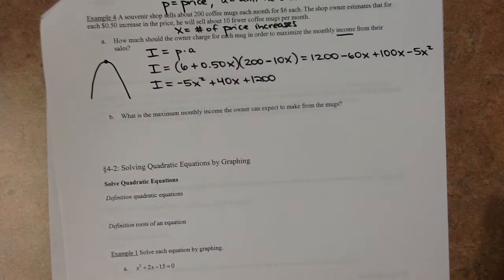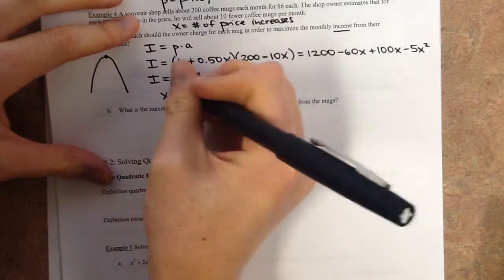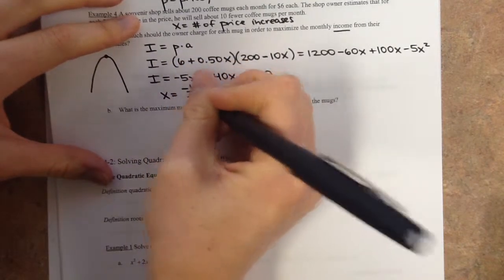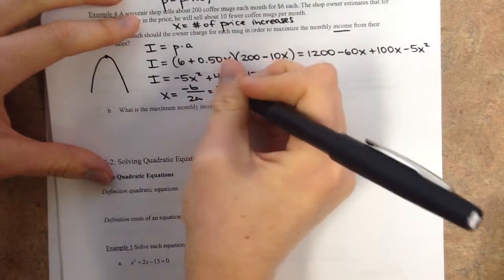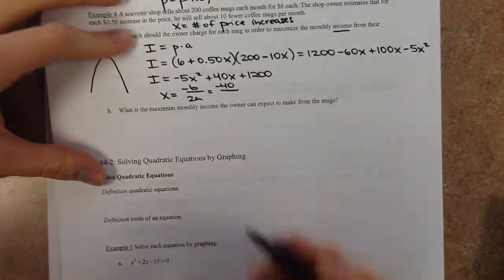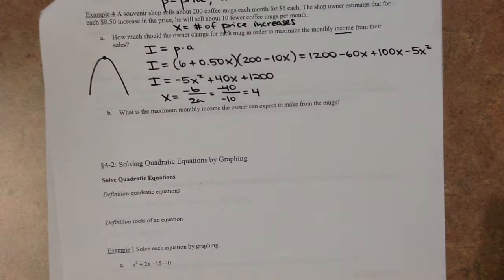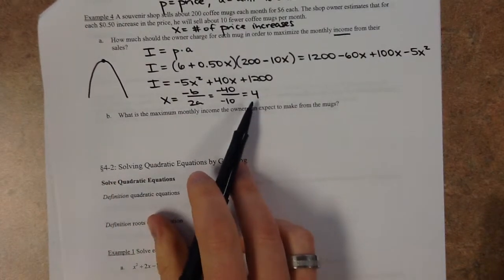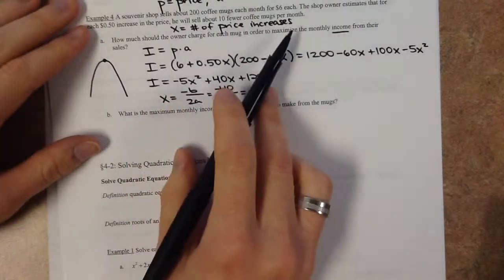So with these, the hard part is setting up the equation. The next part is to find the vertex and then figure out what the maximum value is. So the vertex is, the x value is negative b over 2a. So negative b would be negative 40, and then over negative 5 times 2. So that would be a negative 10. So I come up with 4. So this tells me that x should be 4. That would be ideal. That would maximize our income. And so that means 4 price increases.